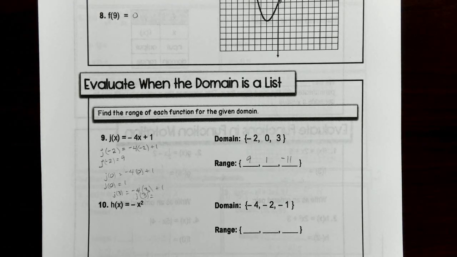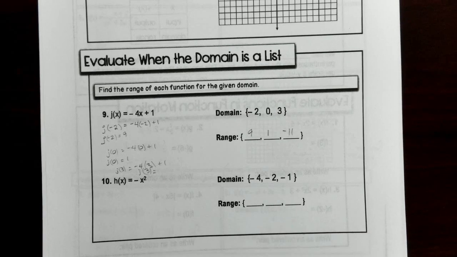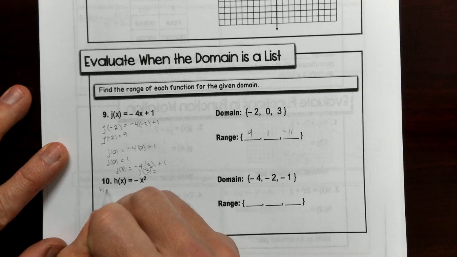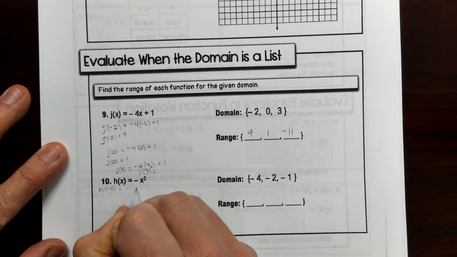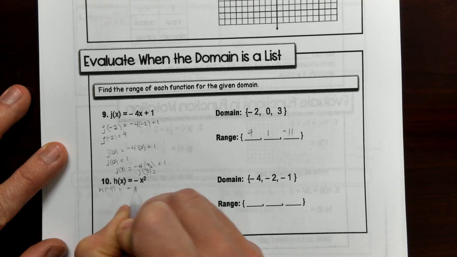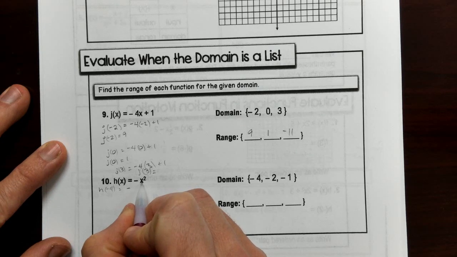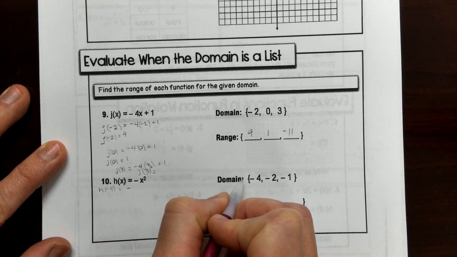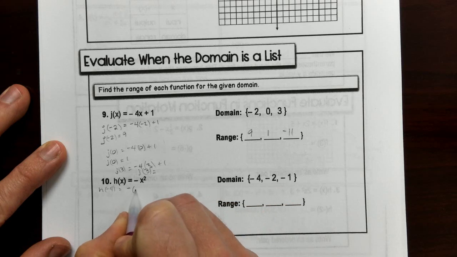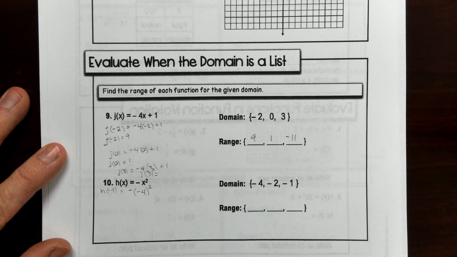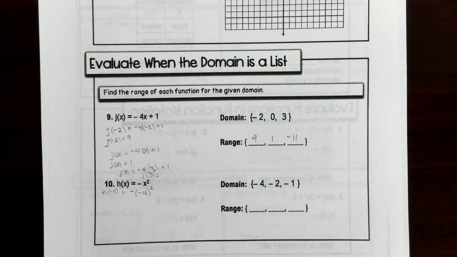Samia, you there? Yes, sir. Samia, can you help me out with number 10? Oh yeah, of course. Okay. h of -4 equals negative x squared. So I'm going to write it like this. Okay, Samia, I've got a negative outside of that x, and I'm plugging in a -4 for x. So I'm going to write a negative, parentheses, -4 squared. Okay, and that's how I write it to keep me straight with my signs.